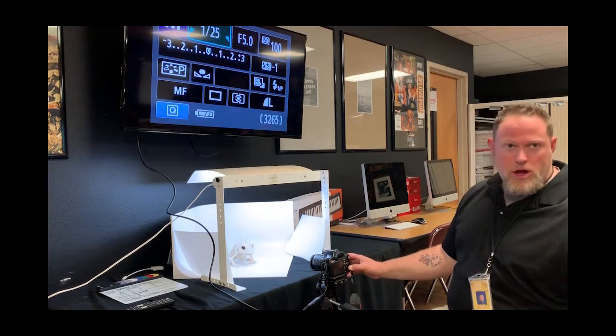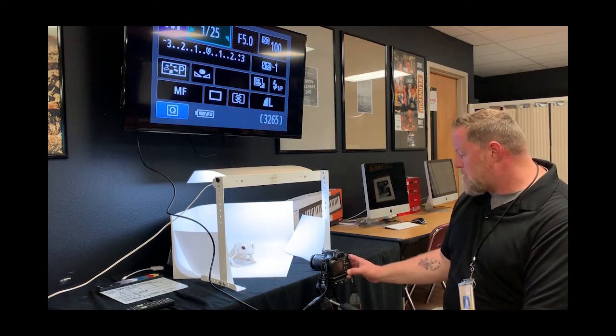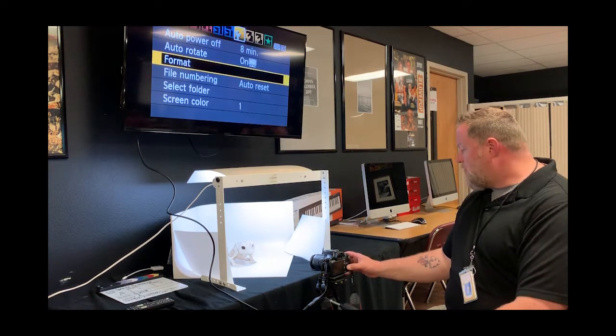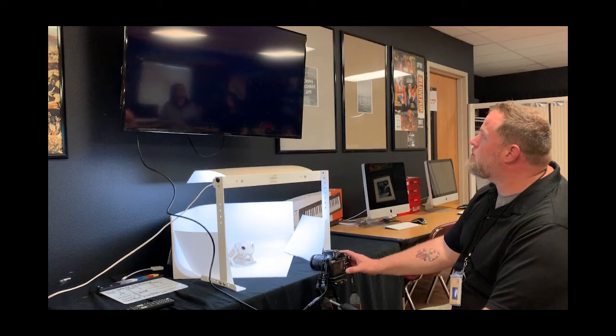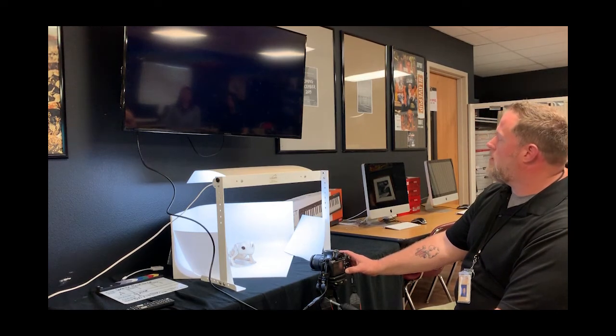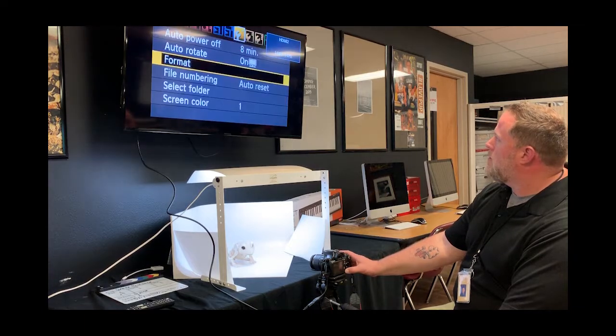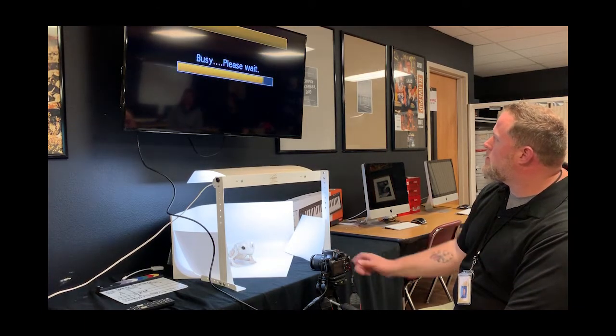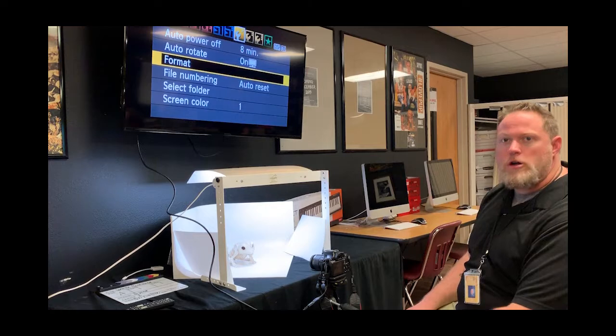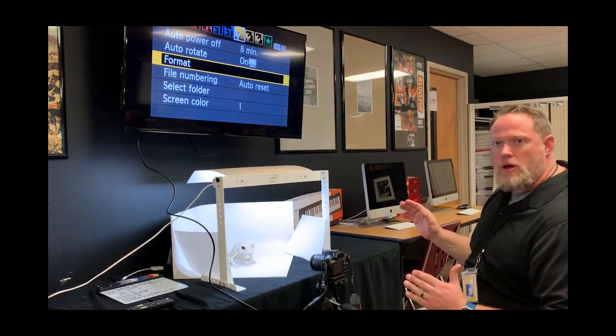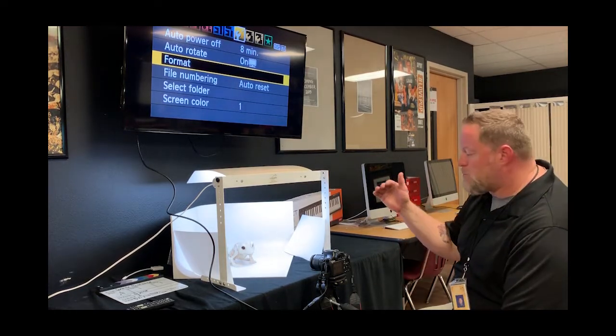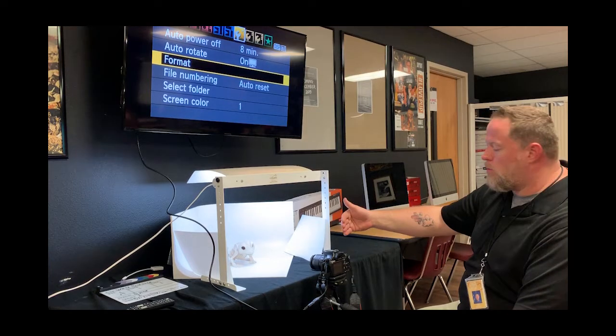So the first thing, you're not going to do this. I'm just going to use it for demonstration purposes. I'm going to take one in RAW. So let me format my card here really fast. So menu. Try that again. Format. When you format the card, you lose all the images on that device. It also makes your device more compatible with the card.